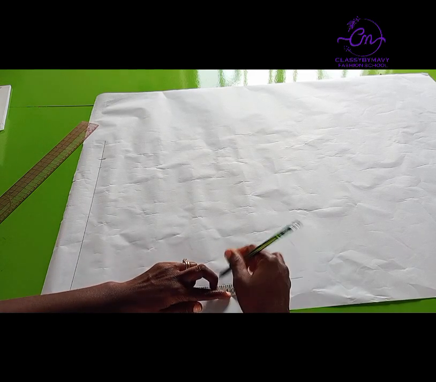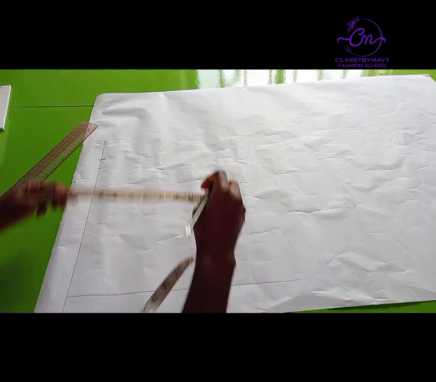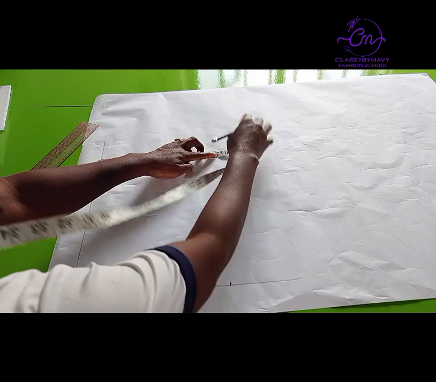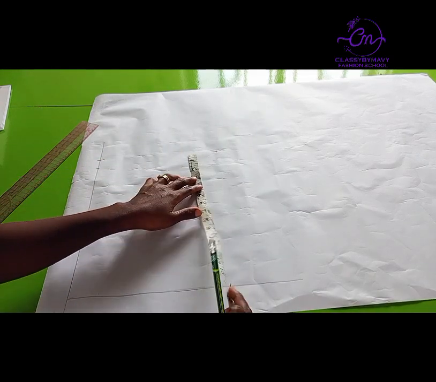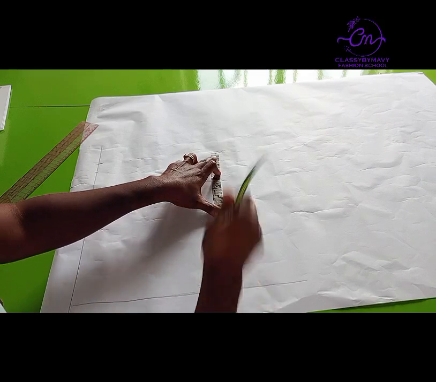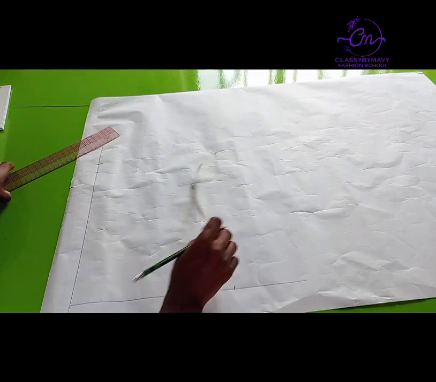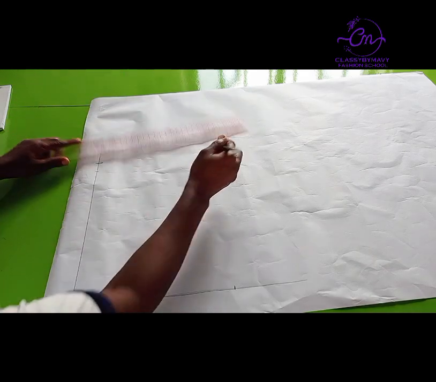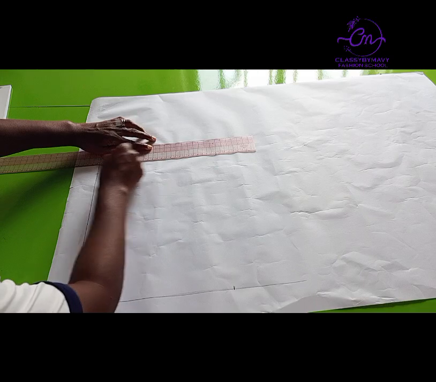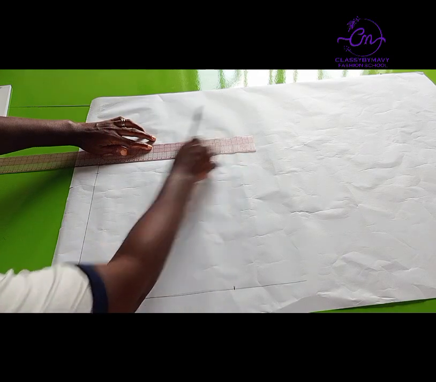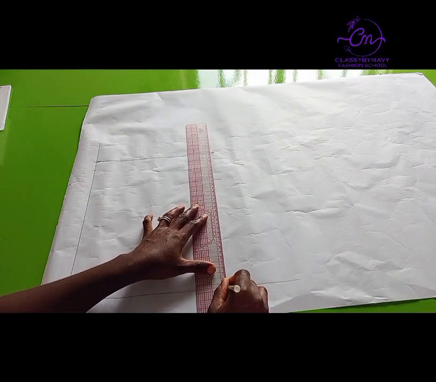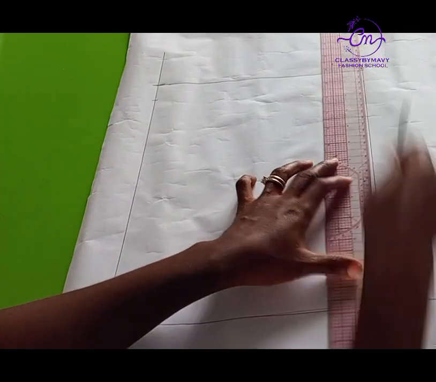So the next measurement I'm marking is the shoulder to waist, which is 10 inches. Shoulder to waist, 10 inches. I'm marking it across the pattern, both back and front. You know, kids don't have busts, so back and front patterns for kids are equal. So I'm just marking that 11.5 again, 11.5 plus extra 2 inches for ease. So I am linking, trying to form the block. Can you see? There will be no darts at all.